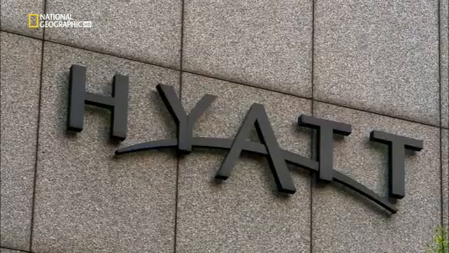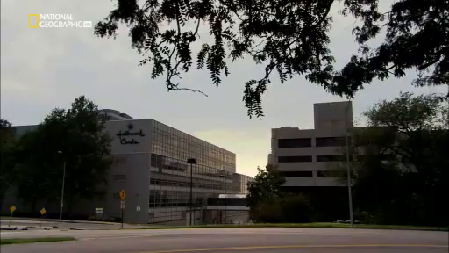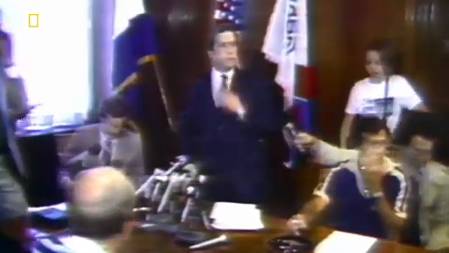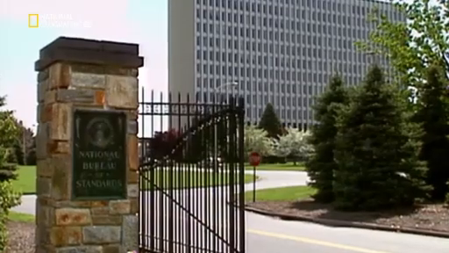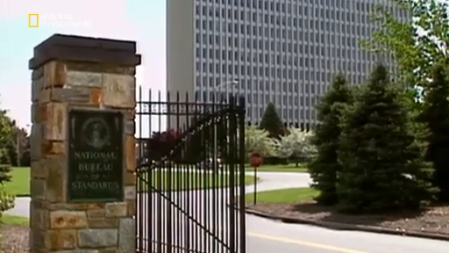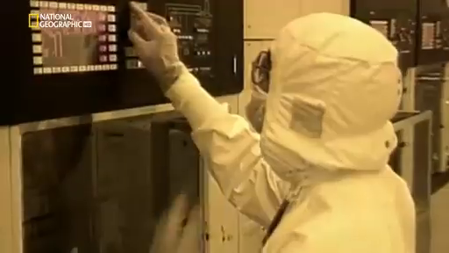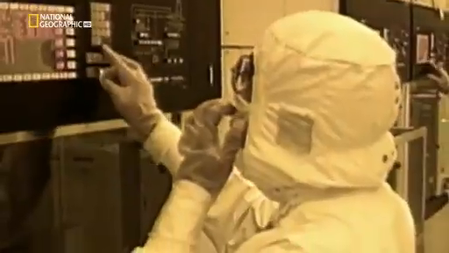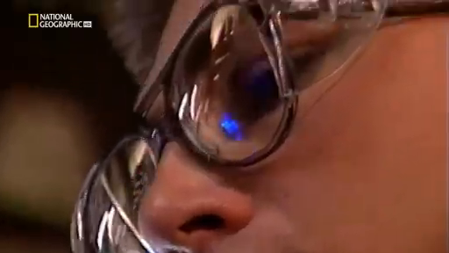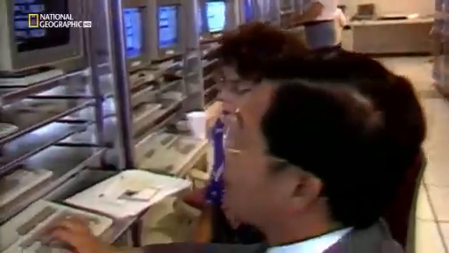Hyatt, the hotel operator, and the building's owner, the Crown Center Redevelopment Corporation, start their own investigations into the tragedy. But Kansas City's mayor, Richard Berkeley, wants an independent public inquiry. He asks the National Bureau of Standards to step in. The NBS is a highly regarded independent federal body that provides scientific analysis for the US government. But its investigation could take months.